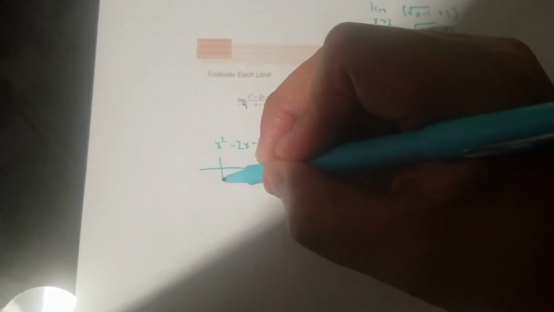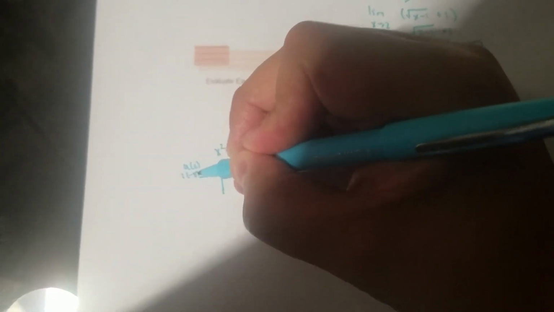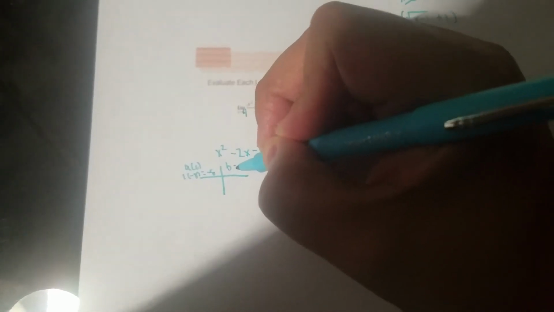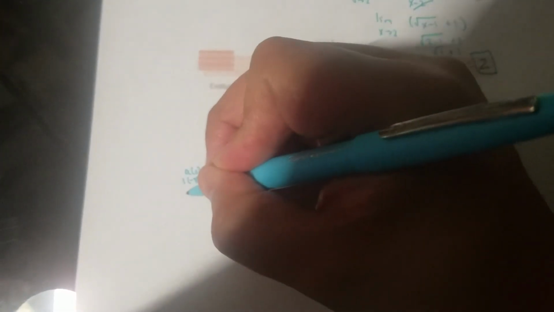So I'm going to make this side a times c, which is 1 times negative 8, equals negative 8. And over here I want b, which is negative 2. So factors of negative 8, guys, are 2 and 4. Okay, and again, the 4 is going to be negative.